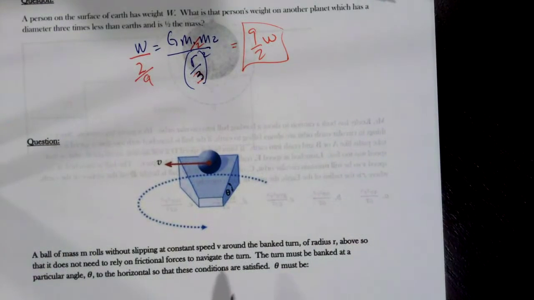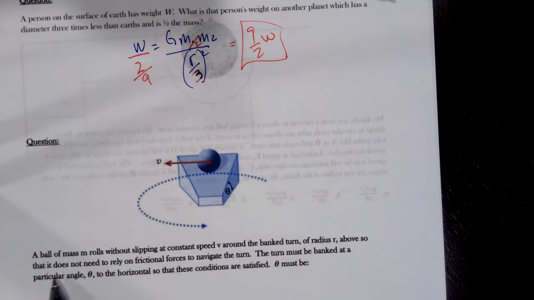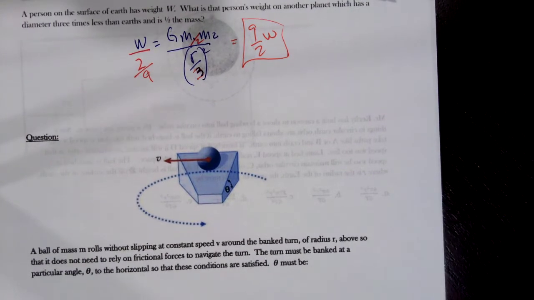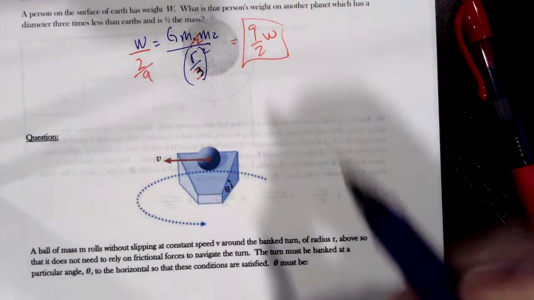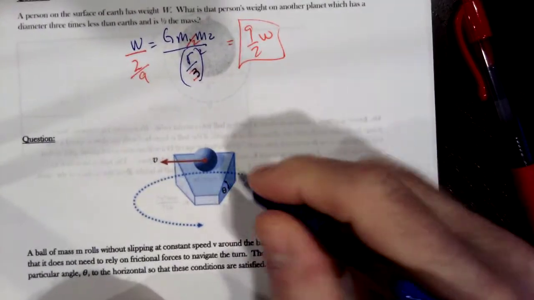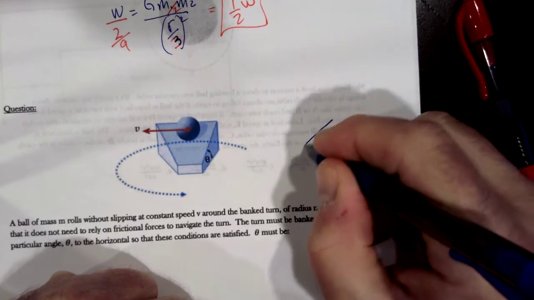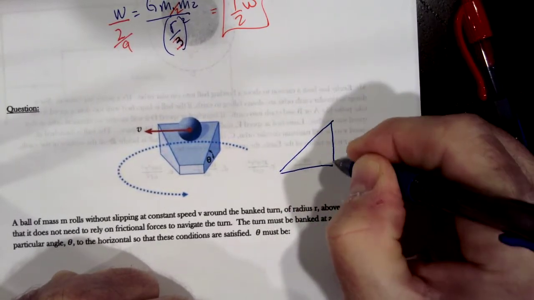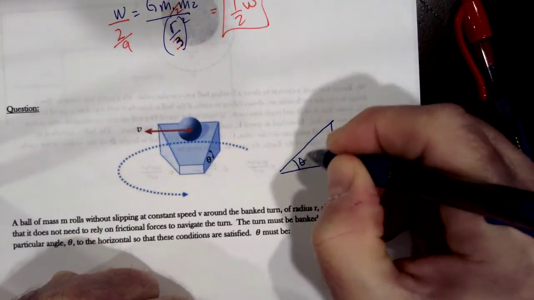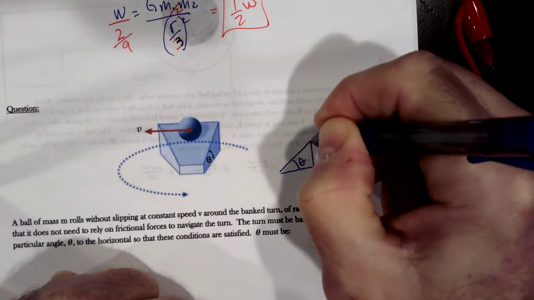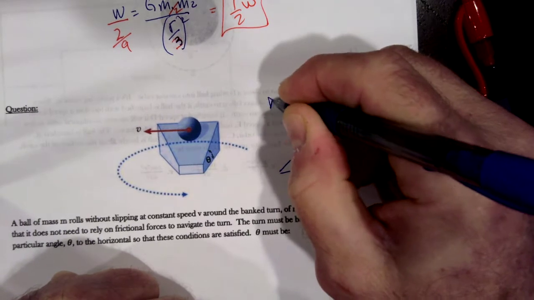Okay, we're going around a bank turn, radius r. I'm solving for theta. I'm going to take a look at this from this side. You have your bank turn looking like that. You have your angle theta there. You have the weight down, mg, and the normal force perpendicular to the surface like this.